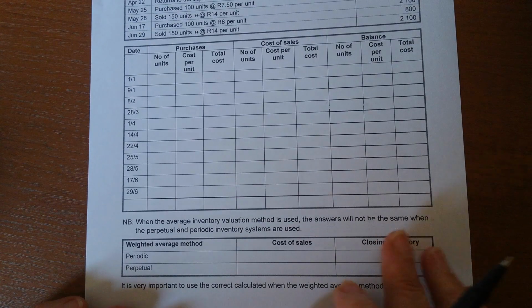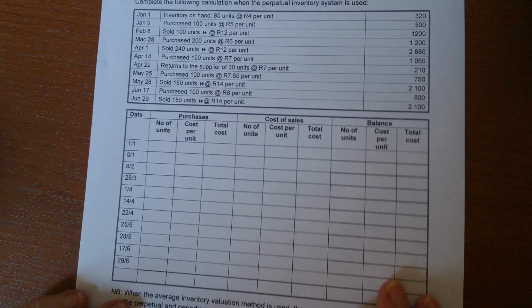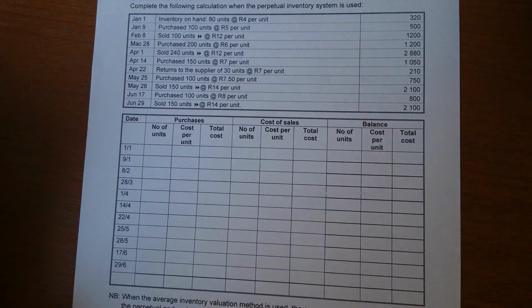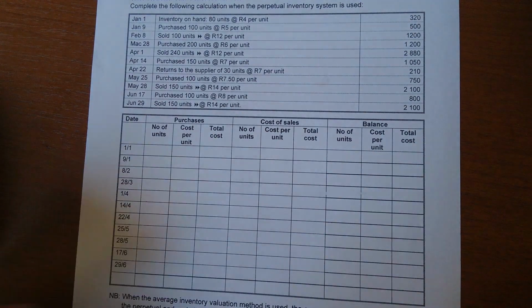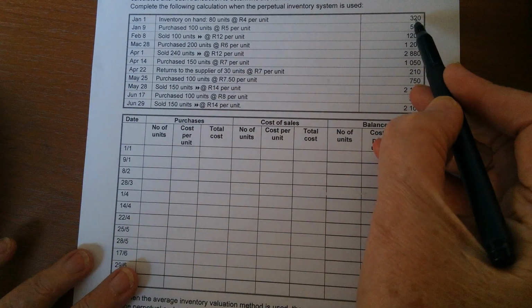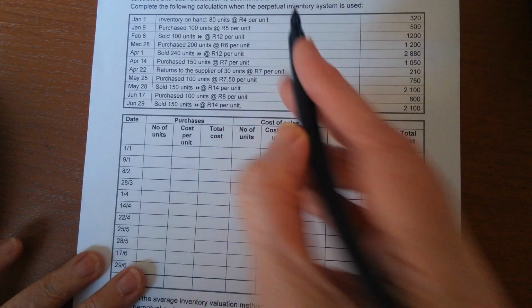So we will do the weighted average one now. And if we look at the weighted average, I'm going to use this big table to make it easier to do the calculation. And I start the inventory at the beginning of the year with 80 units at 4 rand.